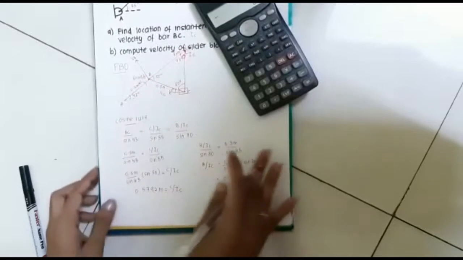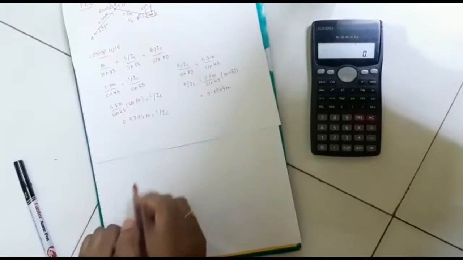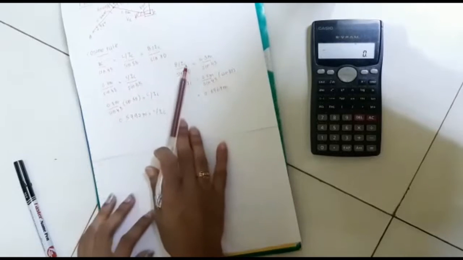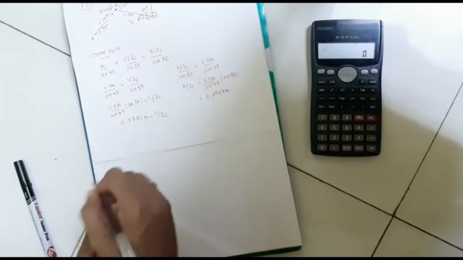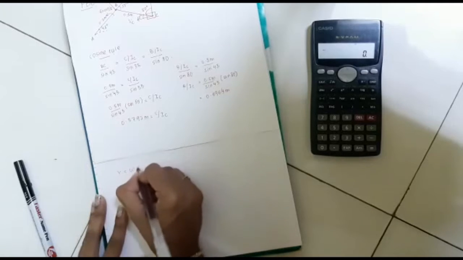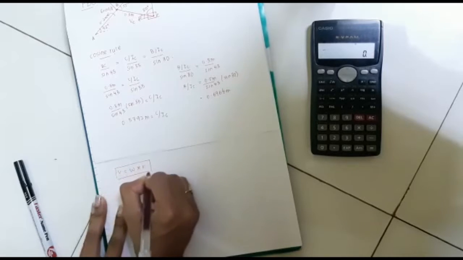Okay, the next step is to find the velocity of C. As we know, to find velocity, the formula is V equals angular velocity times radius.